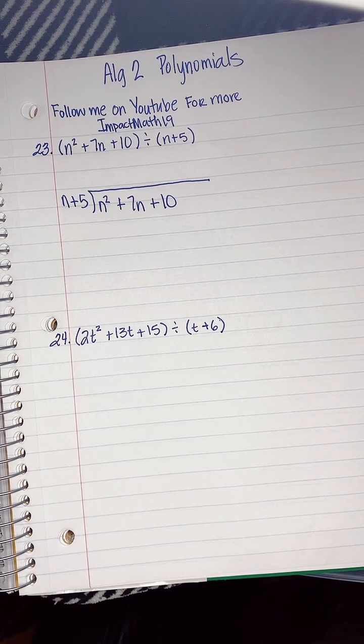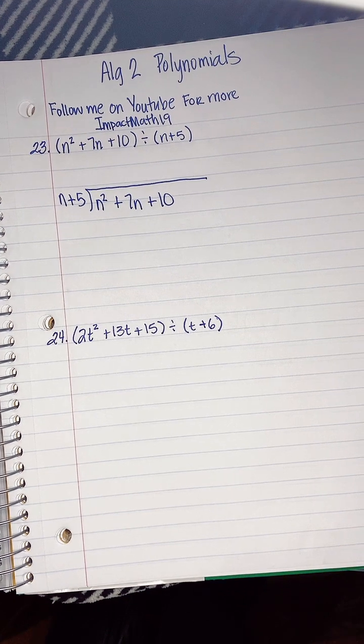Correct me if I'm wrong. Okay, Jeremy, I love it. Age ain't nothing but a number.